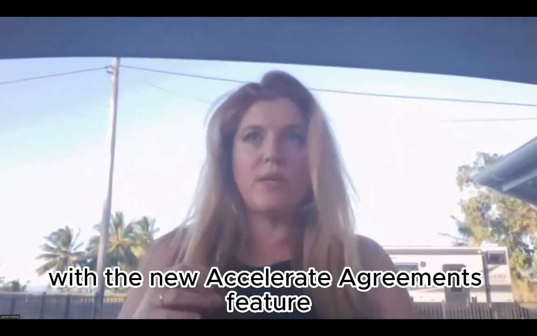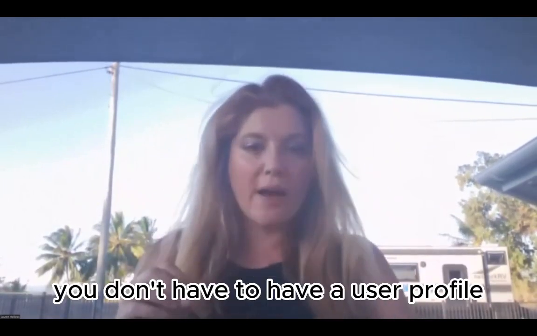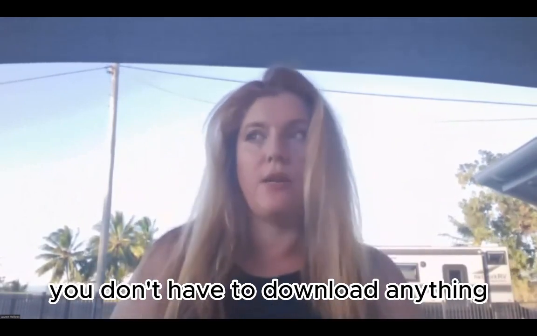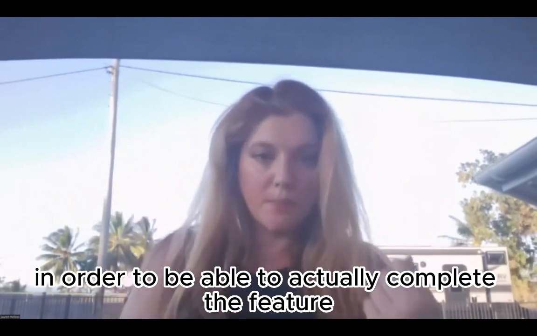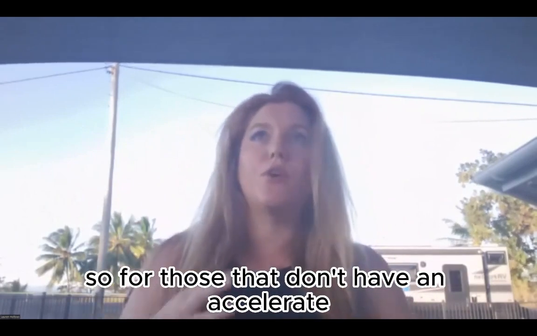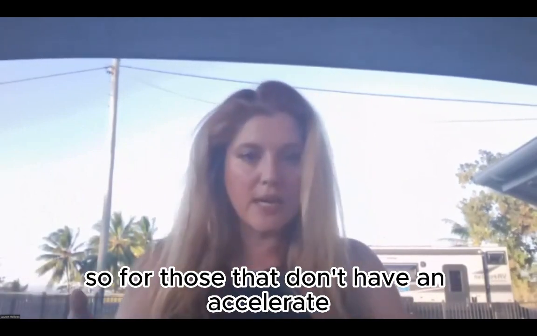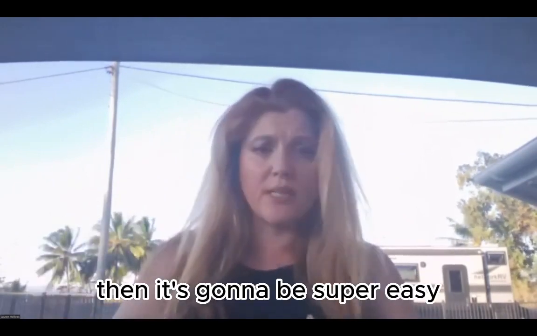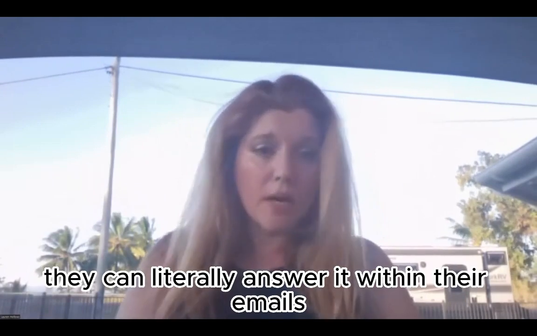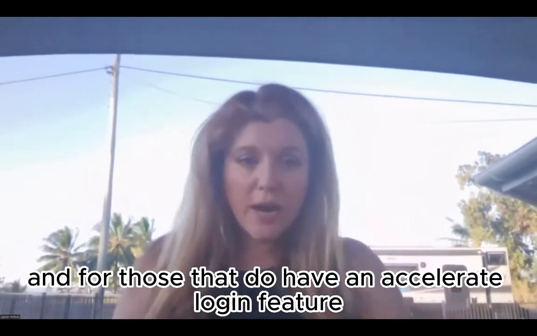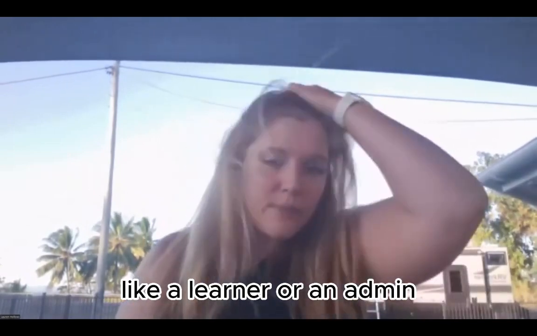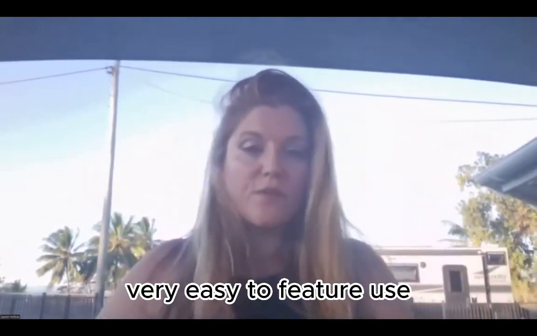Now, in addition, with the new aXcelerate agreements feature, you don't have to have a user profile. You don't have to download anything in order to complete it. So for those that don't have an aXcelerate profile to log into, it's going to be super easy. They can literally answer it within their emails. And for those that do have an aXcelerate login and are used to logging into the system like a learner or an admin, it's a very, very easy feature to use.